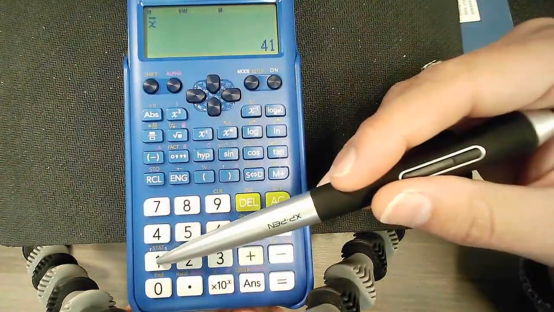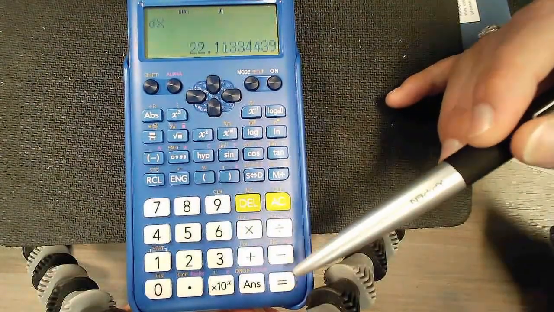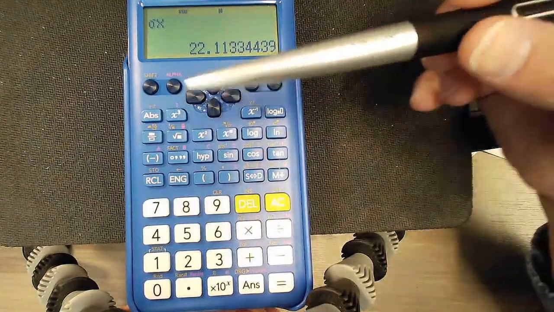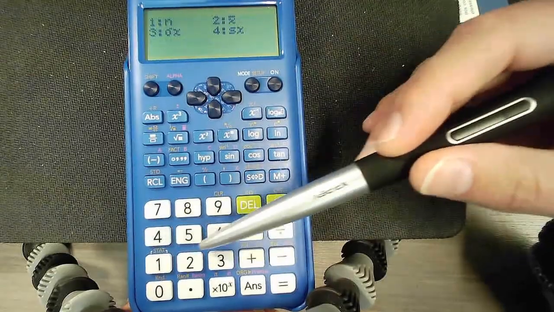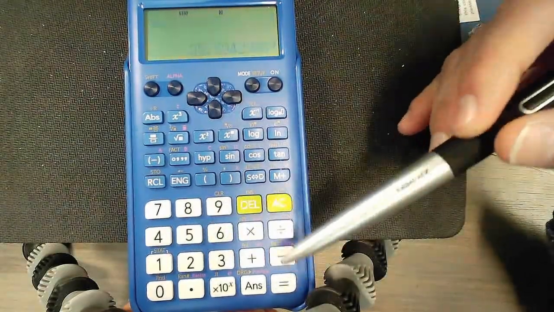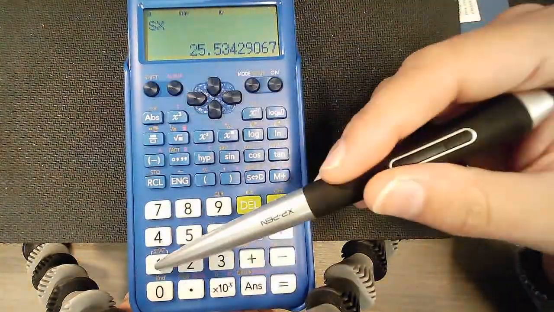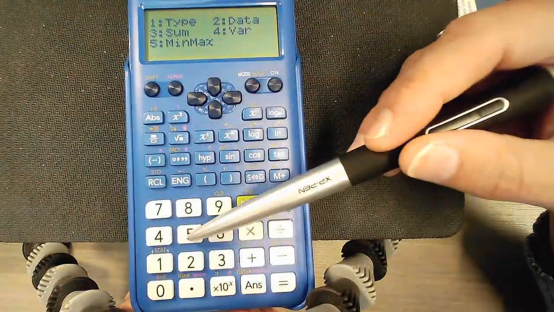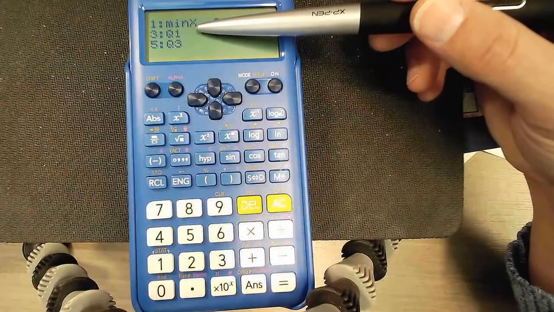So I can do Shift 1, 4, 3, and this is the population standard deviation. I can do Shift 1, 4, 4, and this is the sample standard deviation. Now I can also go Shift 1 and notice I have a 5 here. This will give me the minimum value.